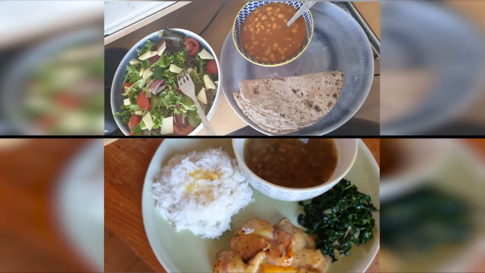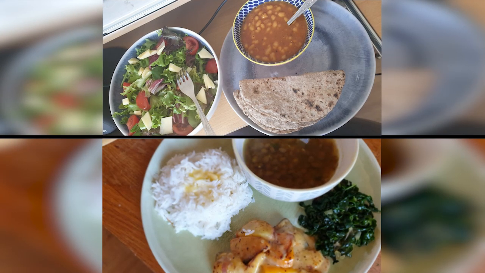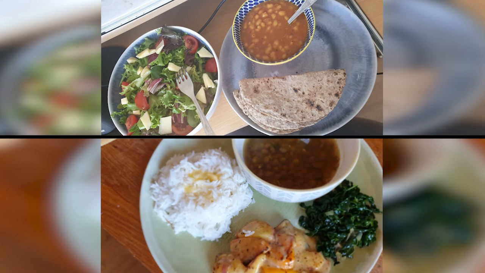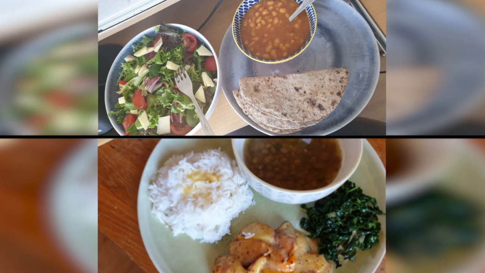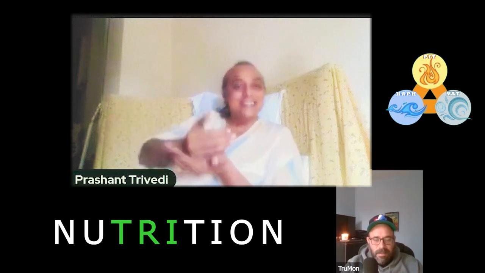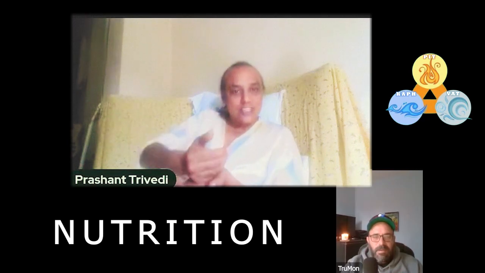So neutrality of the tri doshas, that's proper nutrition. When you are balancing the three doshas in your body, the three aspects of body, then that food which does that is nutritious.